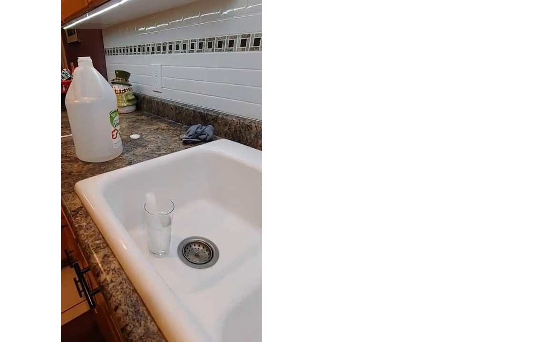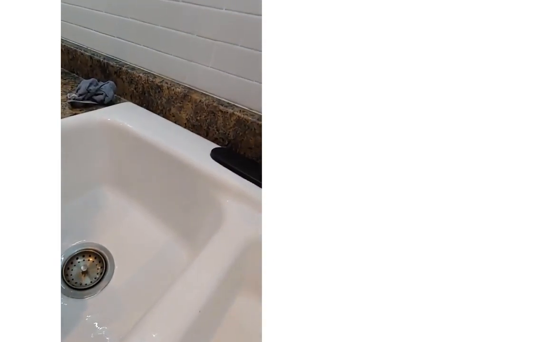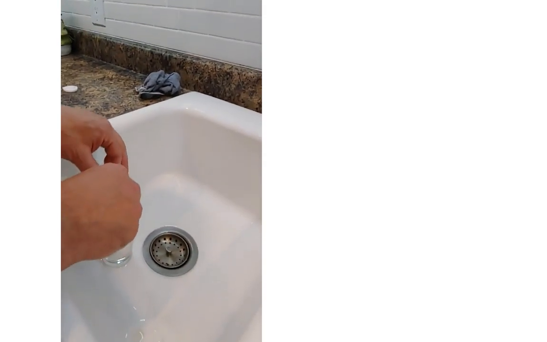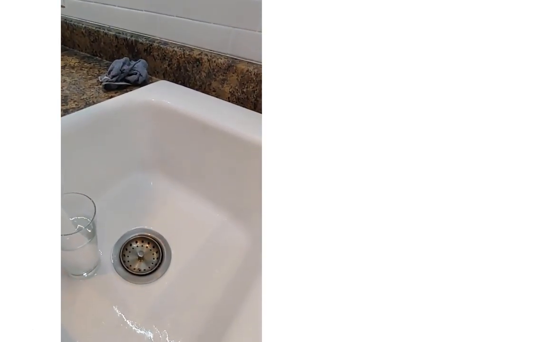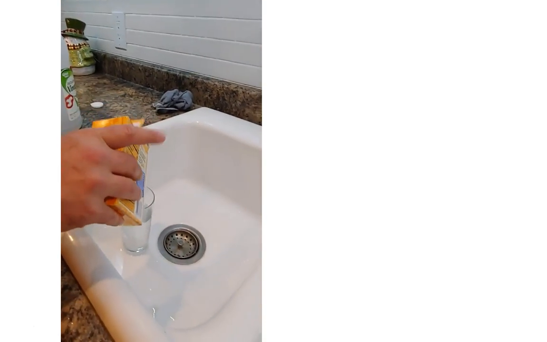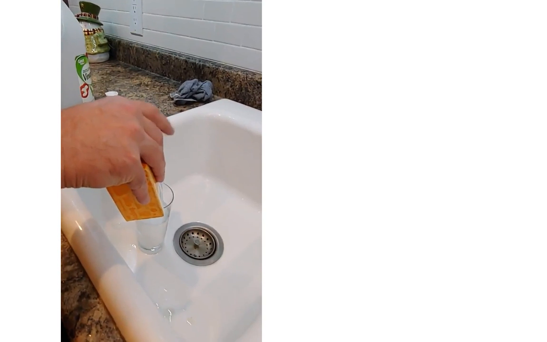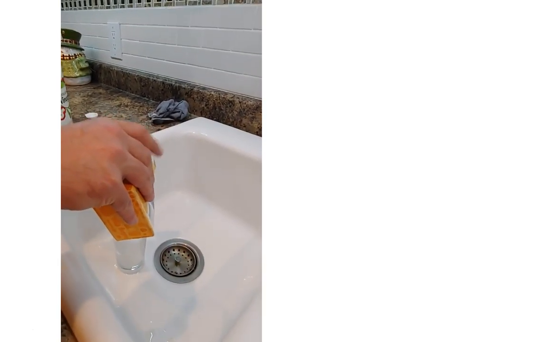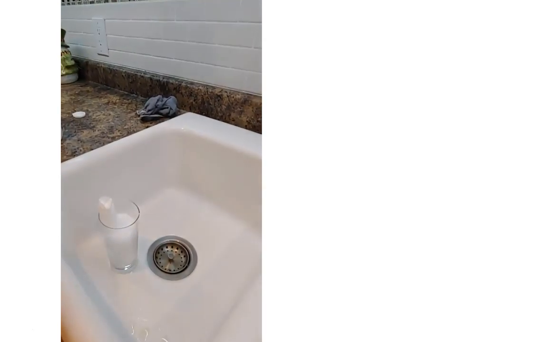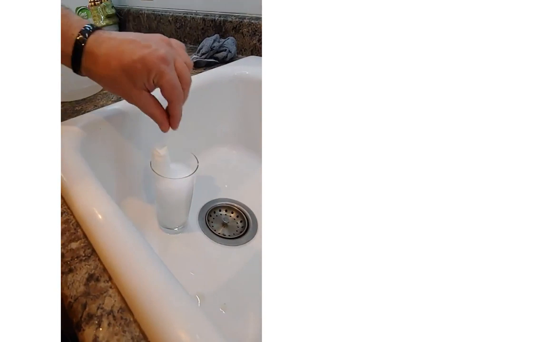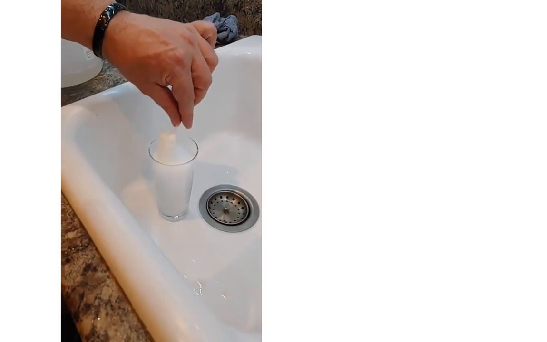You can see it's bubbling pretty good down there at the bottom. I didn't know if that was going to launch out of the top there. We'll put a little more baking soda down in there. You see, once baking soda makes contact with that, it gets pretty fuzzy there.